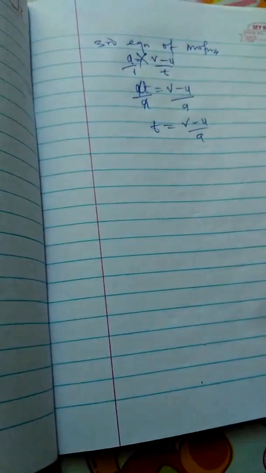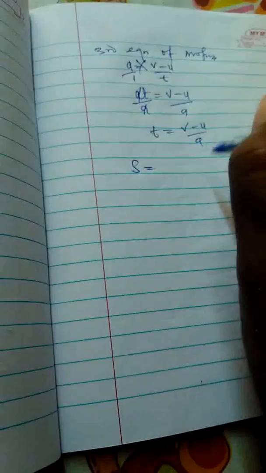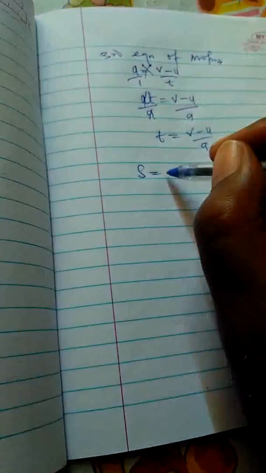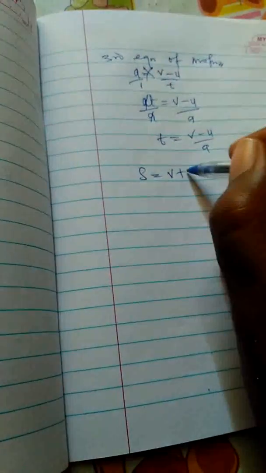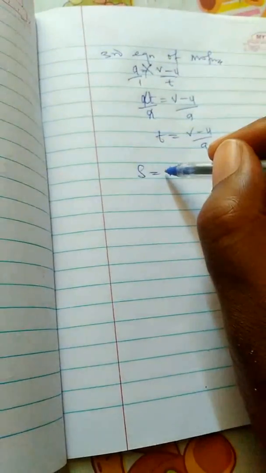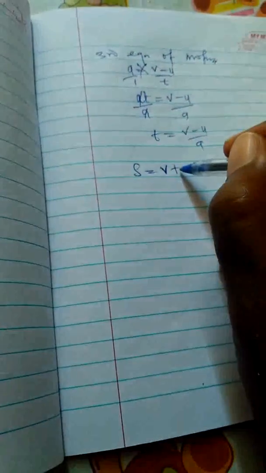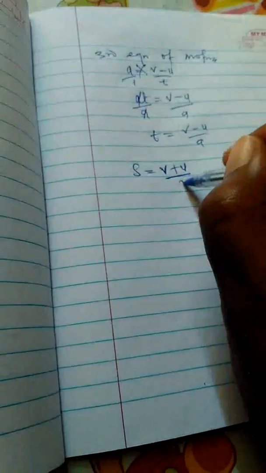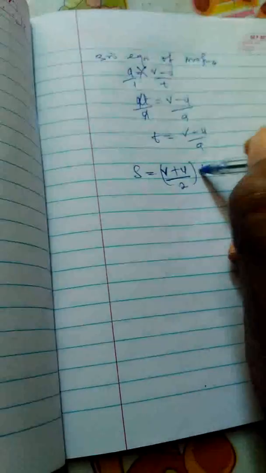Now I'm going back to that same equation we had, which is average velocity times time: s is equal to initial velocity u plus final velocity v, all over 2, times t.